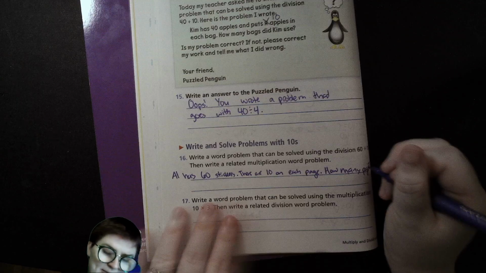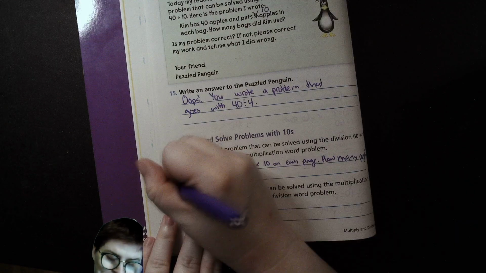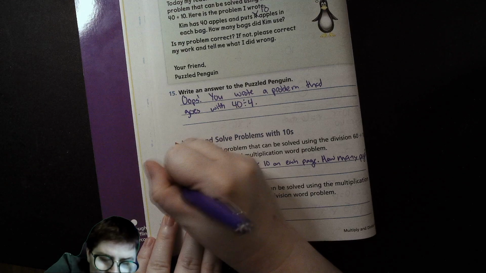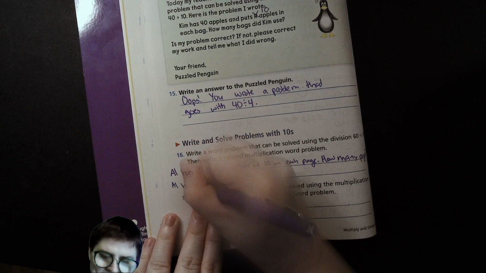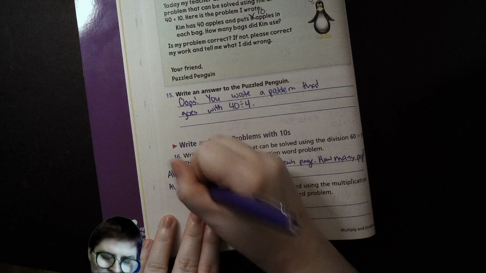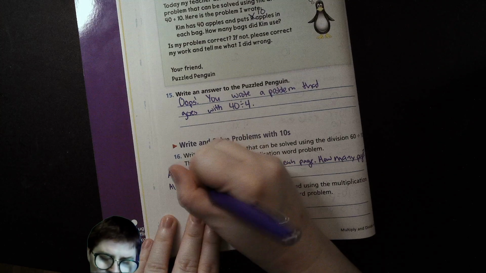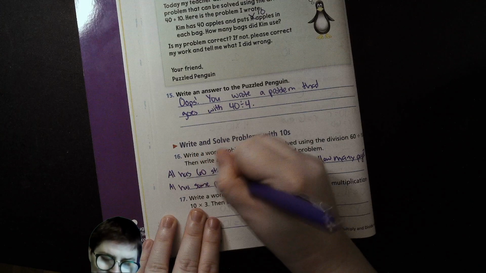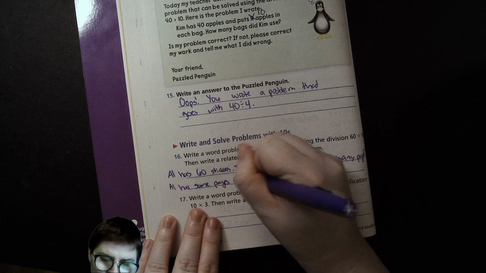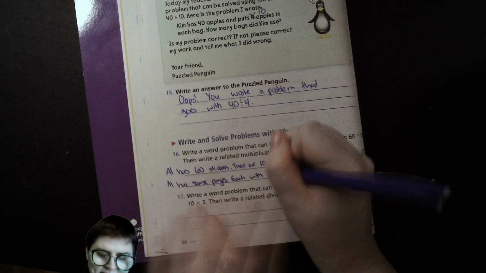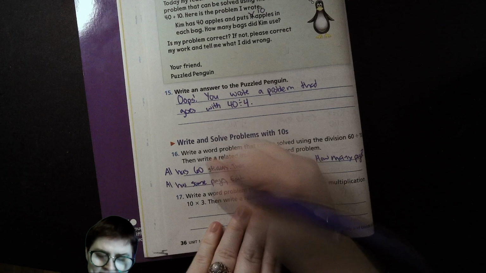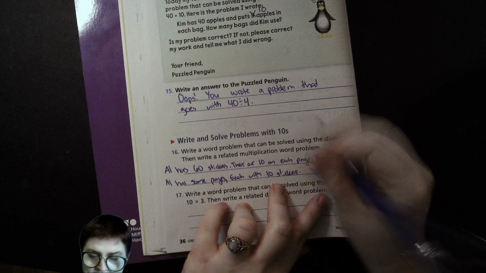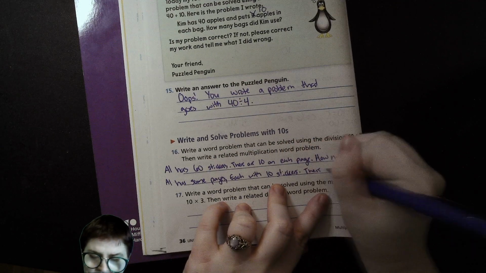Then the related multiplication word problem might be: Al has some pages each with 10 stickers.